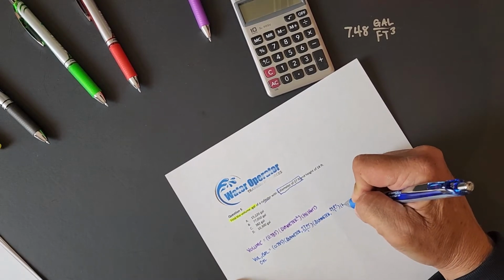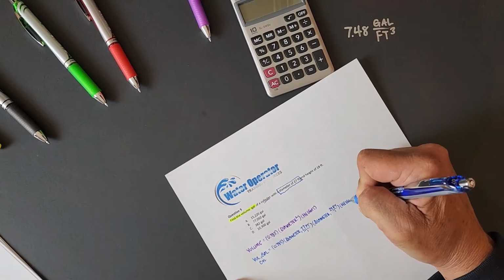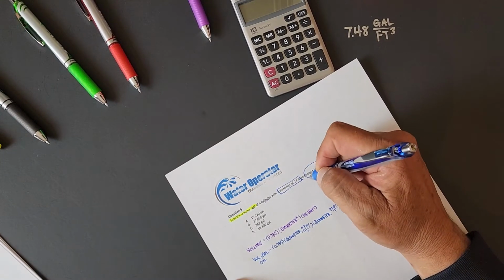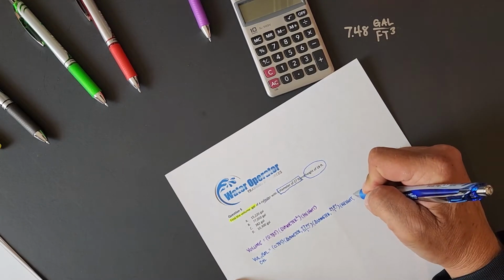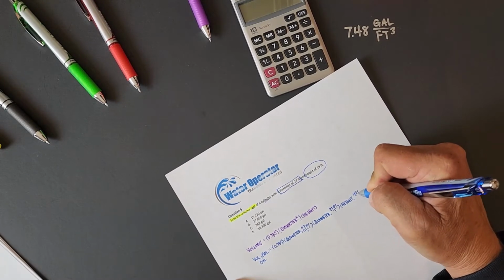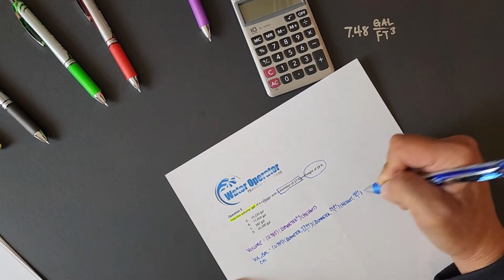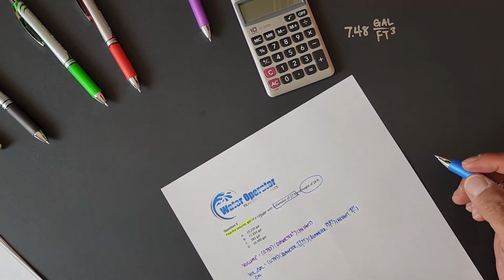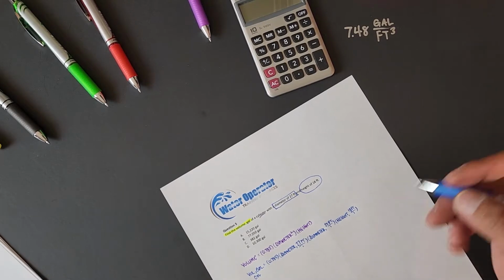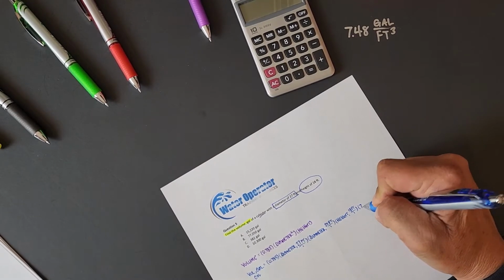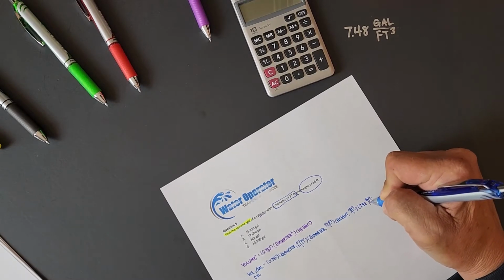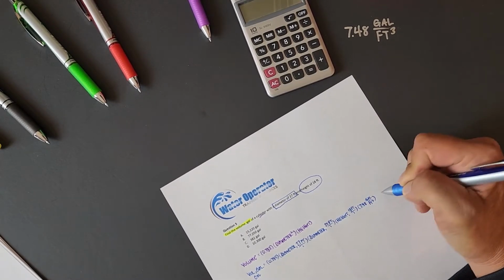We need the height. And the height is 18 feet over 1. And then we need our conversion factor. Cubic feet to gallons. 7.48 gallons per cubic foot.